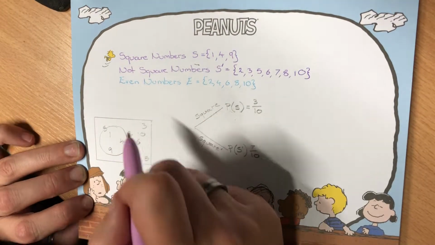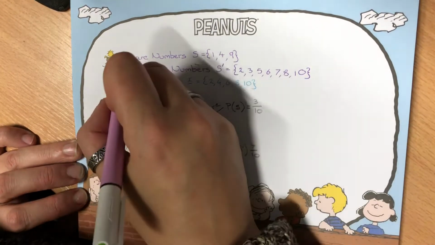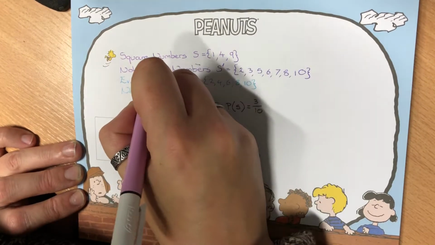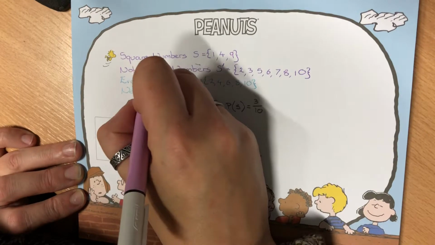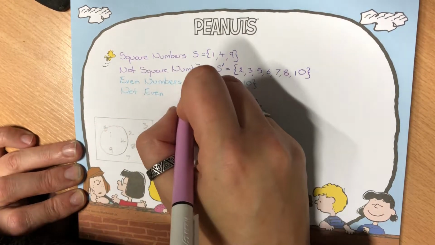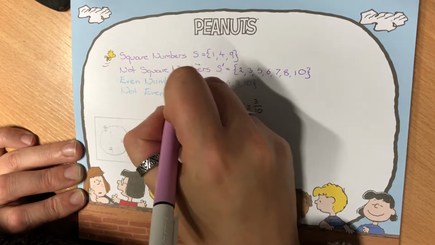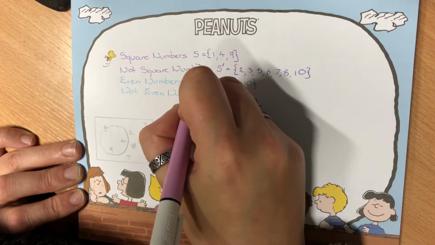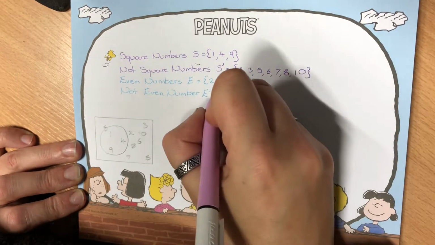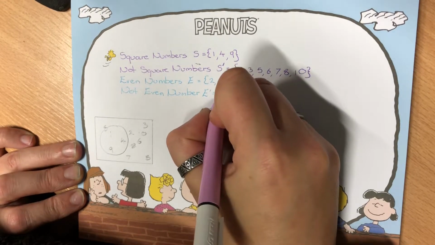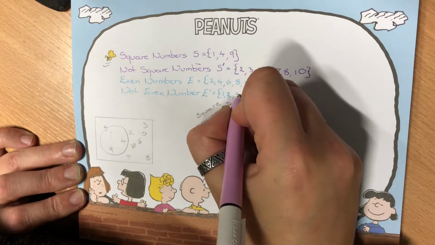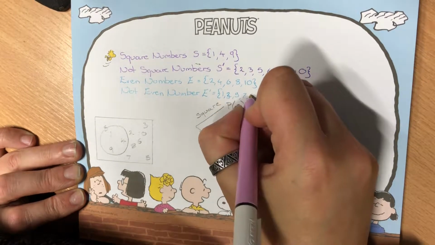And we don't call the odd numbers odd, we call them not even. So those ones that are not even, we are going to call E dashed, because the little dash means not, and that will give us 1, 3, 5, 7, 9.